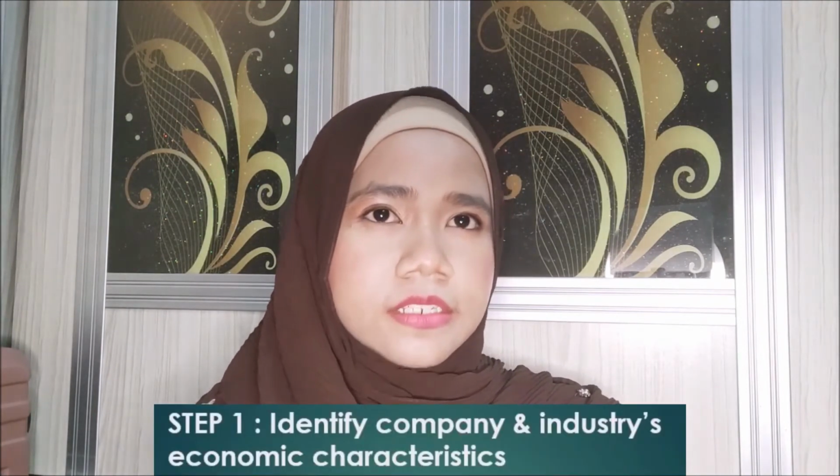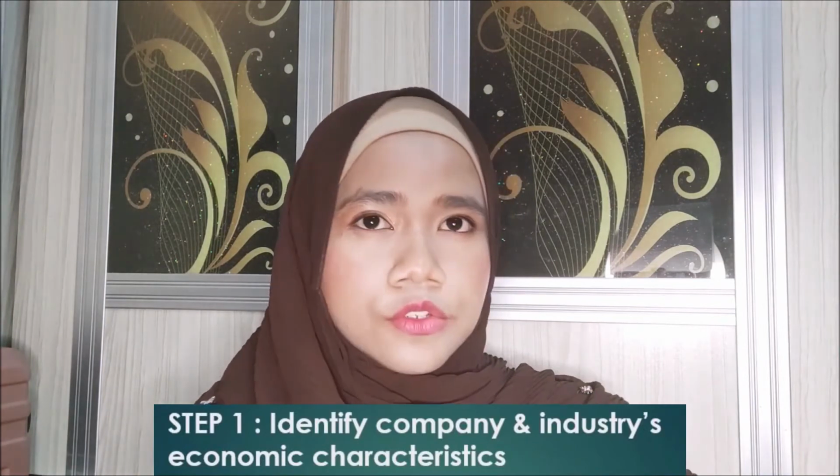There are four steps in the company analysis process. The first one is to identify the company and industry's economic characteristics. So we need to start off by knowing about the company and the industry it operates in, which will help us get an idea as to which part of the value chain the company fits in and its closest competitor which might be operating in that area.